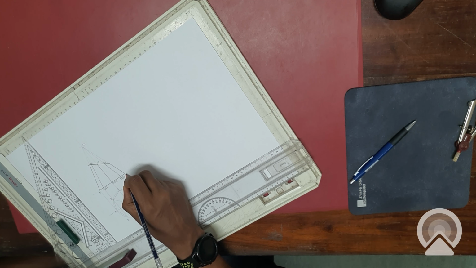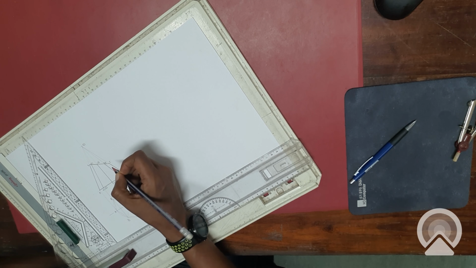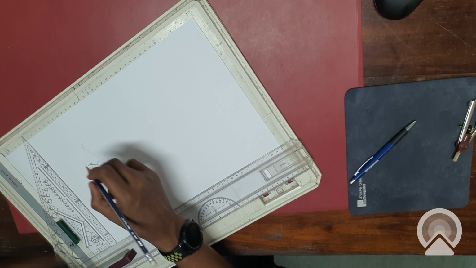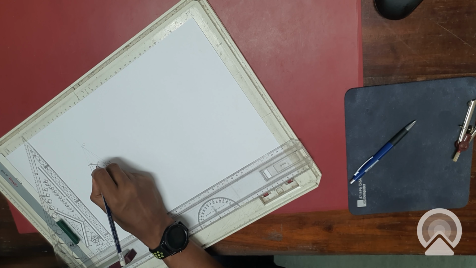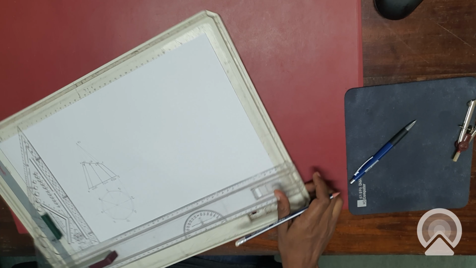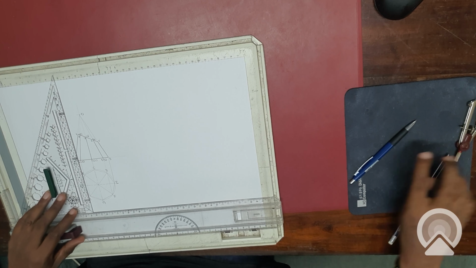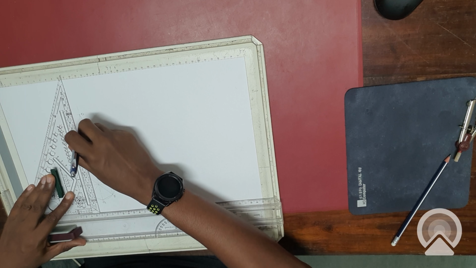Along the line OE, I'm going to have point number 5, and along FO, I'm going to have my point number 6. Here number 7, and also this one is number 8. Now to locate those points, you can draw the projection lines from the point number 1 to locate the point number 1 on the top view.